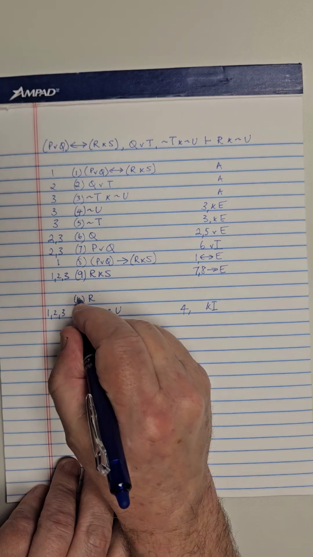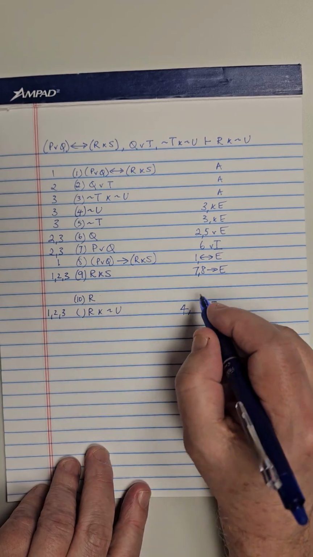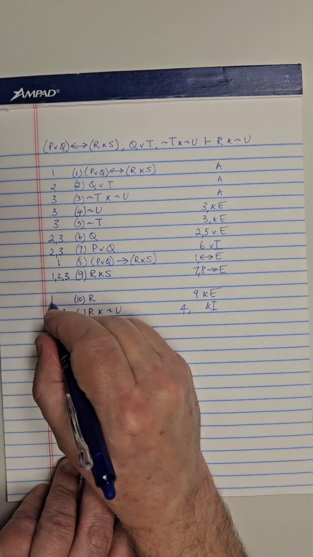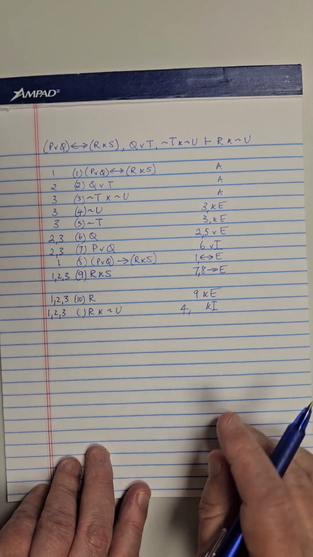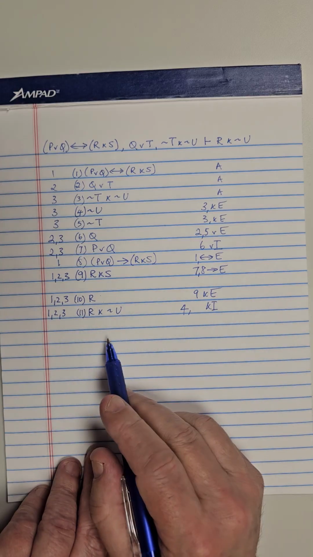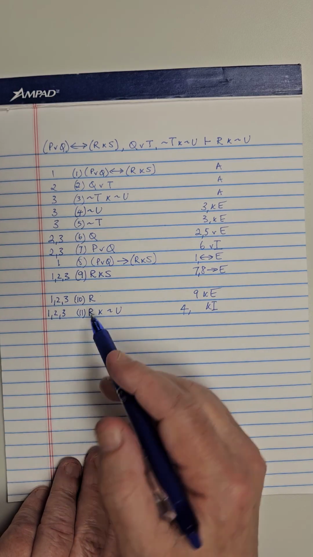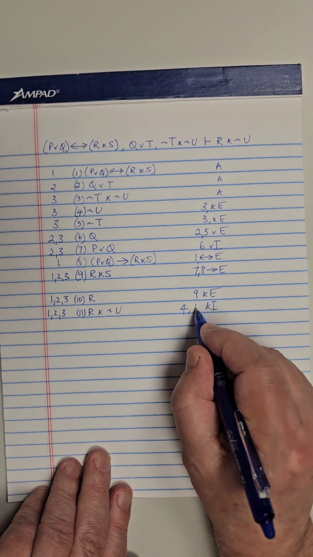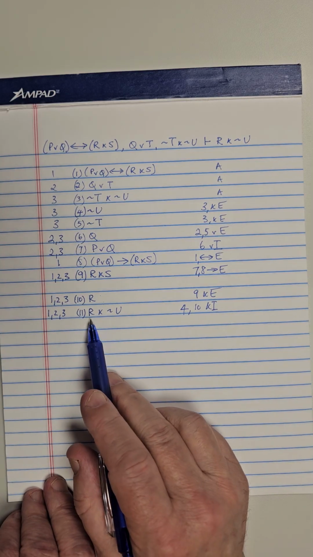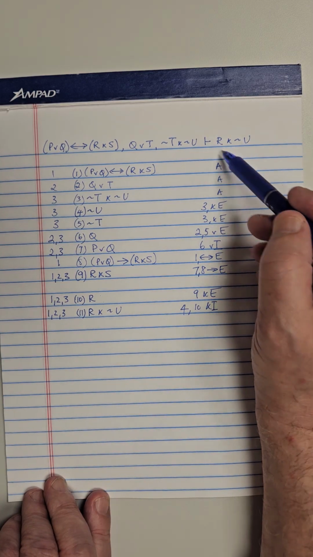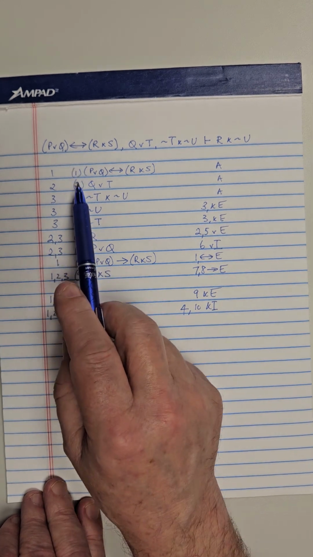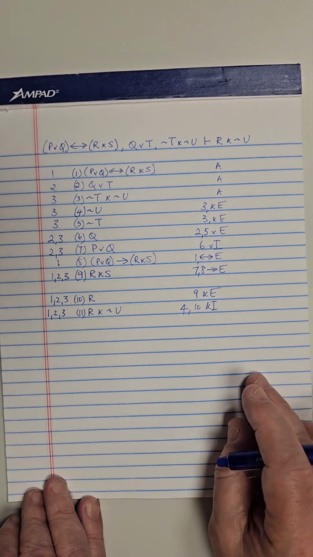And then on line 10 we take out the R, the left conjunct. 9 ampersand elimination. Assumption set stays the same. And then finally on line 11 we put together R from line 10 and not U from line 4, and we have proved R and not U, the consequent of the sequent, on assumptions 1, 2, and 3, which are our three premises.